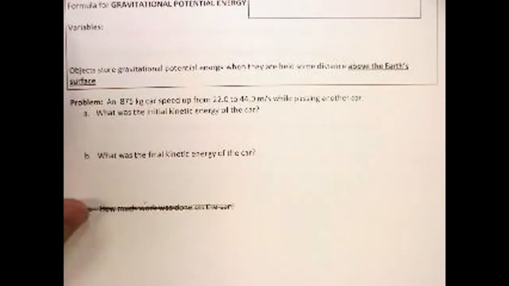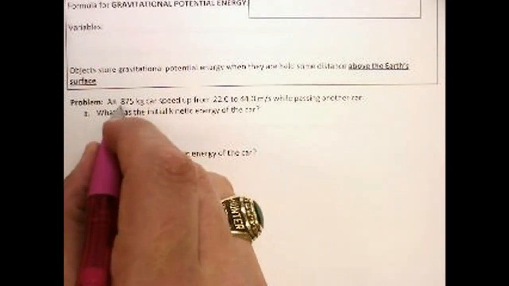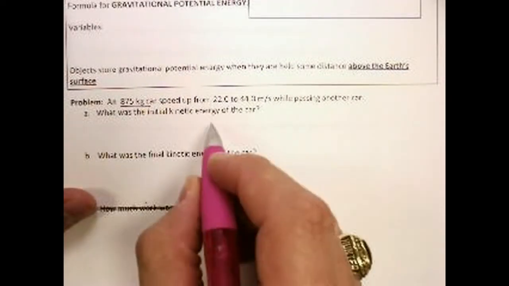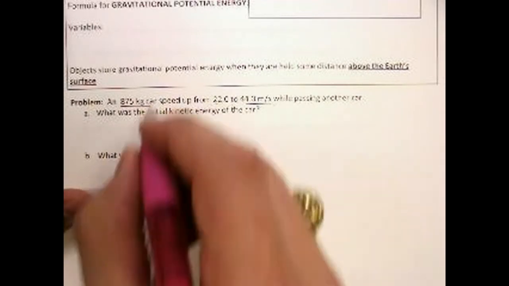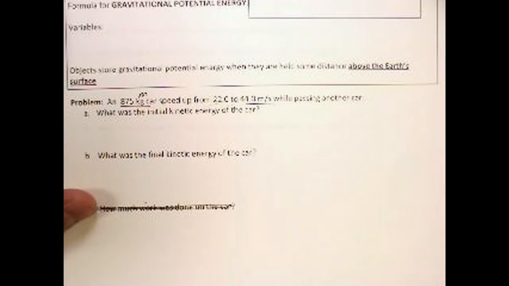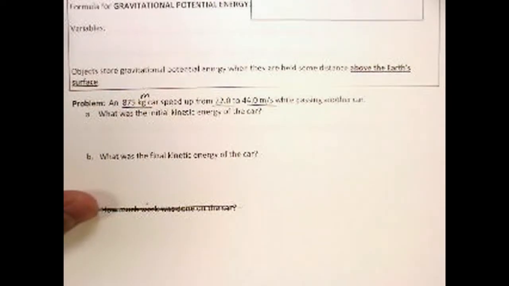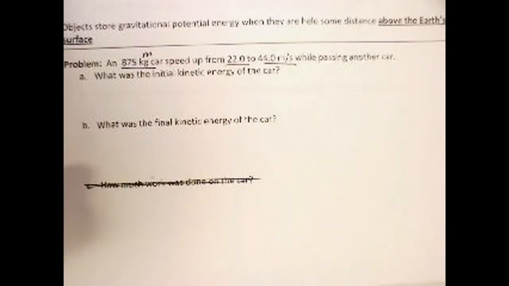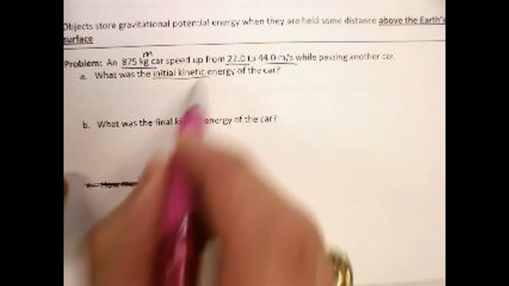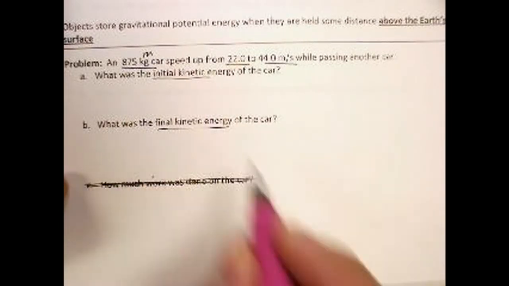So we've got a car, an 875 kilogram car, that speeds up from 22 to 44 meters per second while passing another car. This is our mass, 875 kilograms. Two questions: What was the initial kinetic energy of the car, and what was the final kinetic energy of the car?